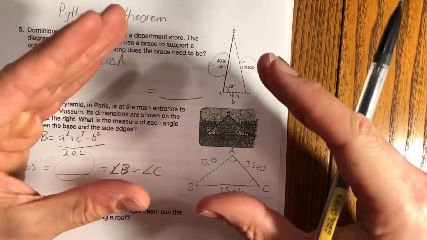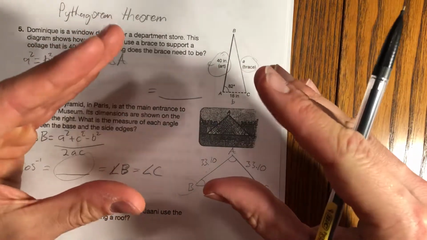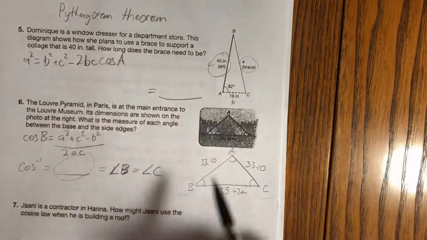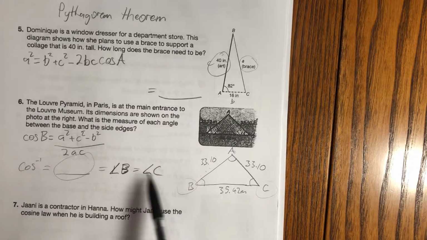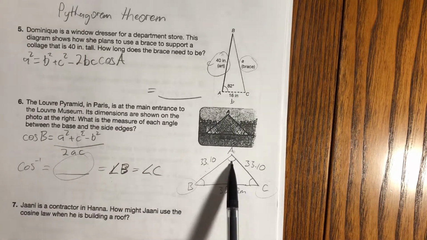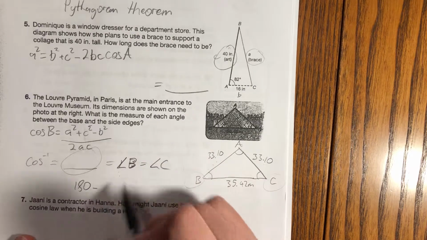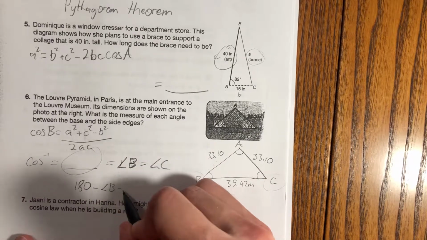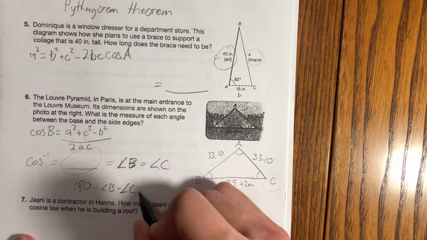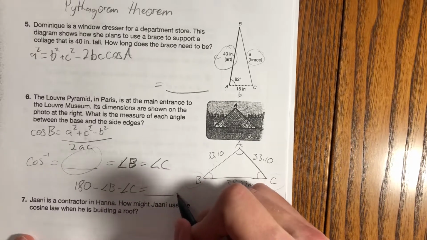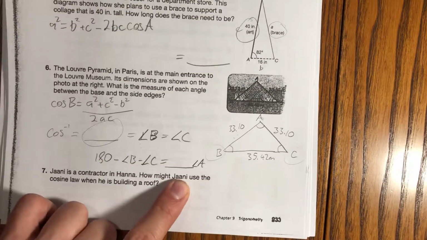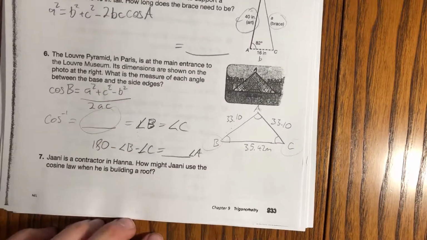If they're both like this, they're both open the same, that means their angles are going to be the same. So B and C are the same. To get A, all you have to do is go 180 minus angle B minus angle C, and you'll get whatever this is, which will be angle A. So now I've taught you how to do that one. Your job to do it.